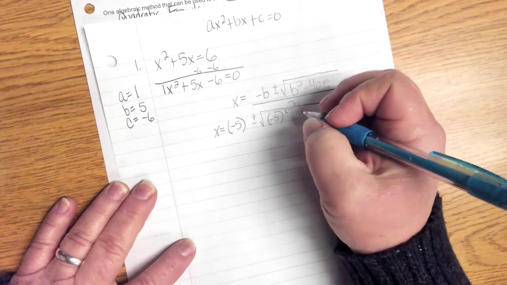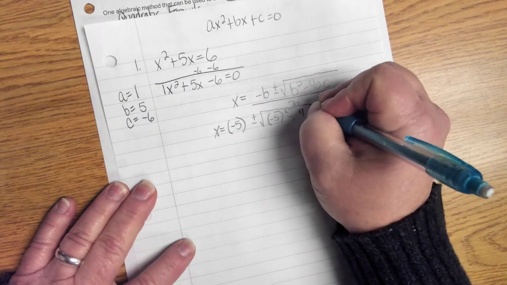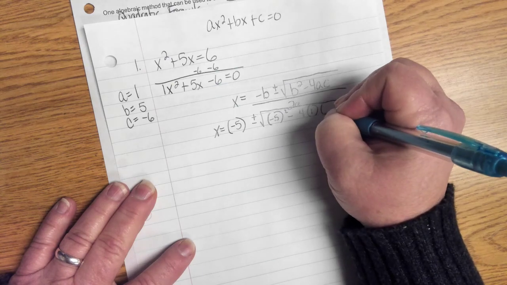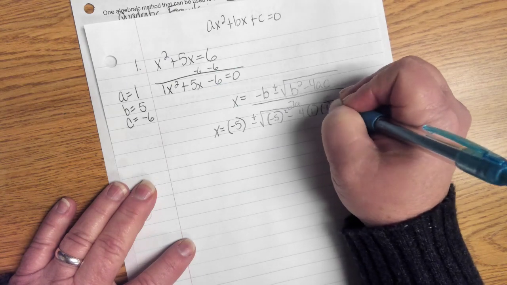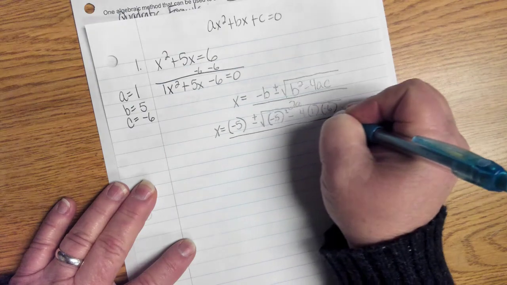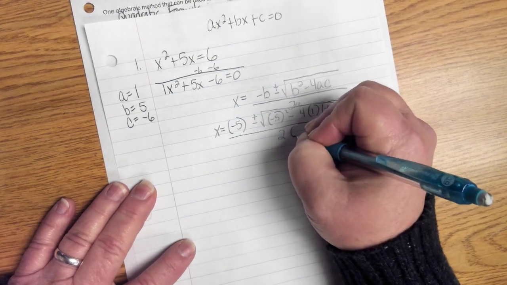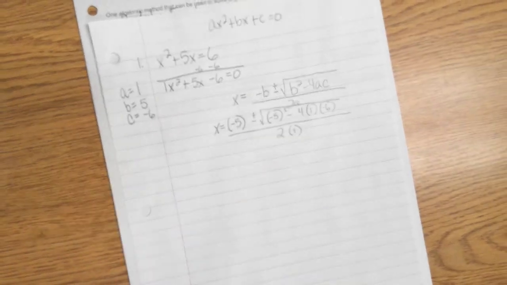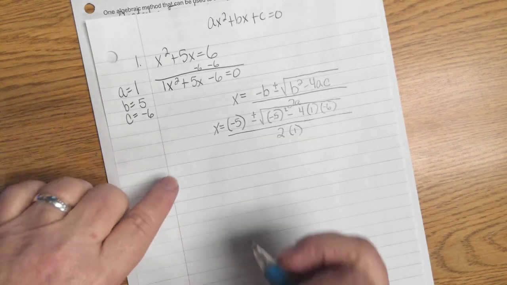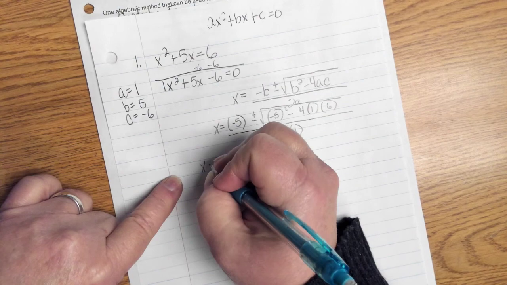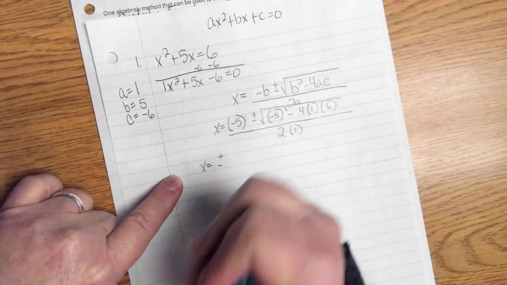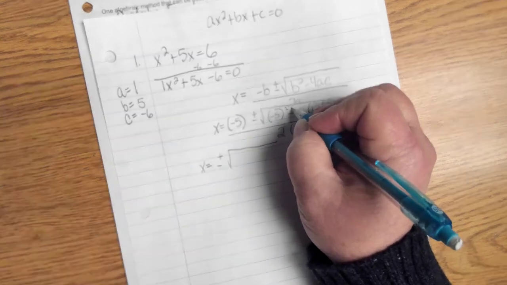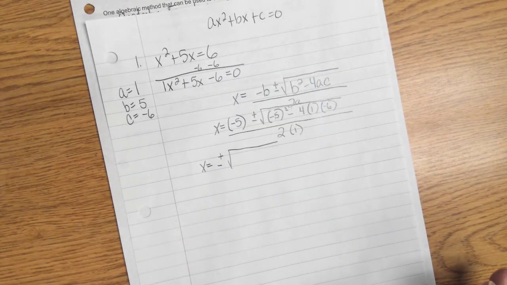So negative 5 squared minus 4 times whatever the value of a is, which is 1, times whatever the value of that c is, which is negative 6, and everything is being divided by a times 1. Okay? All right, so now we need to start cleaning things up. I've got x is equal to plus or minus the square root of negative 5 squared in your calculator in parentheses is what?